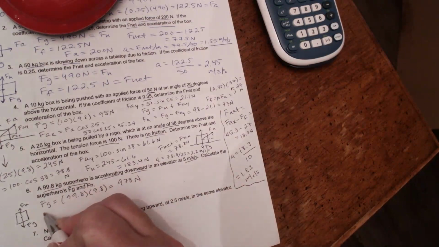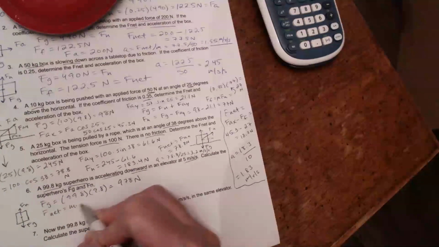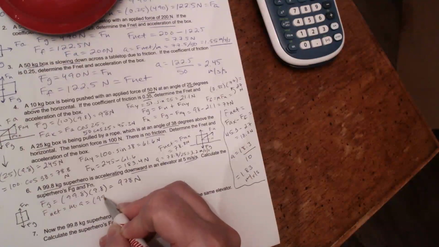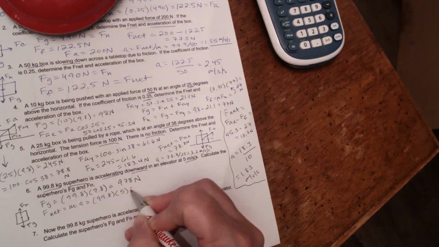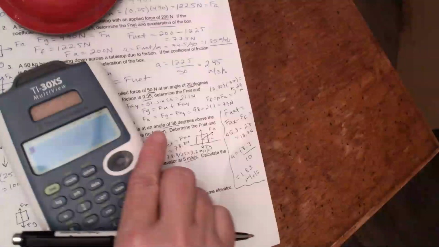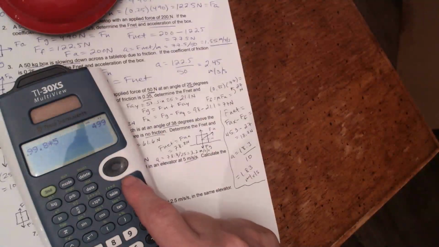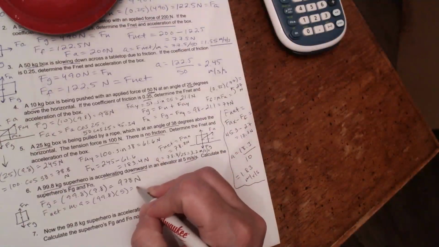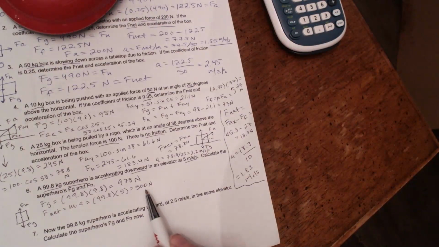So we can get an F net value using Newton's second law, mass times acceleration. So that's my 99.8 times 5 is my acceleration. 499, I'm just going to round that up to 500 because it's simpler. So that's his net force, okay?